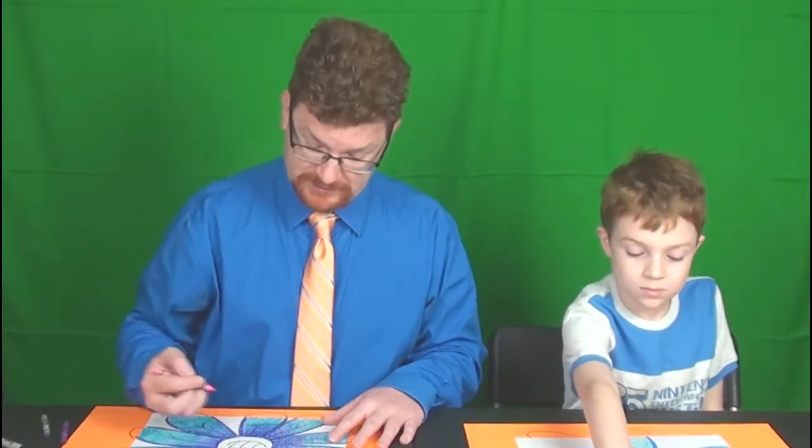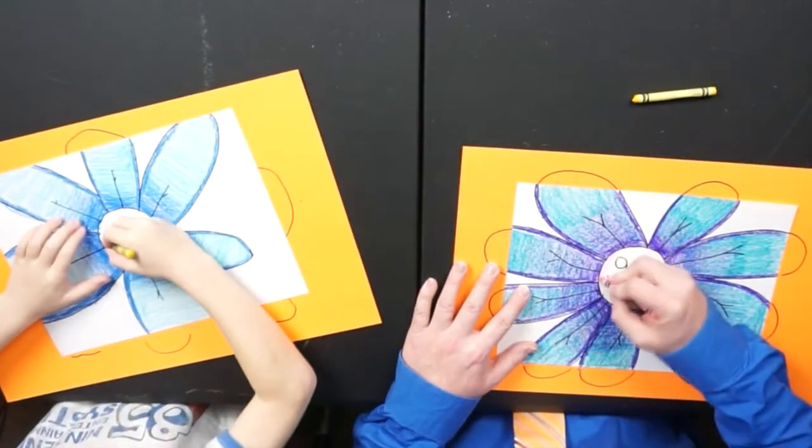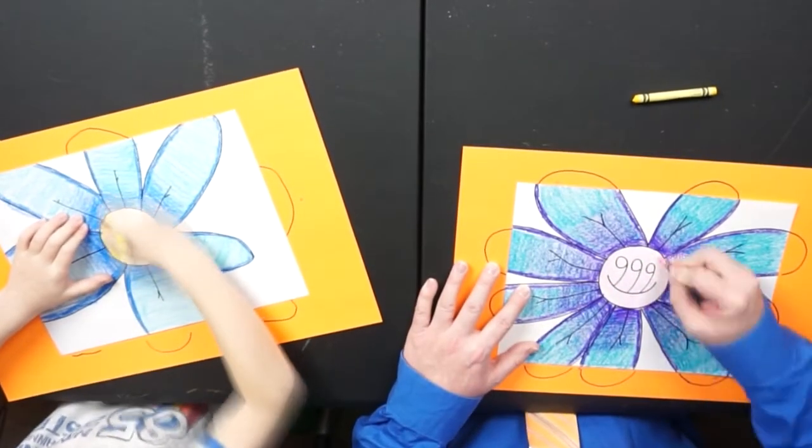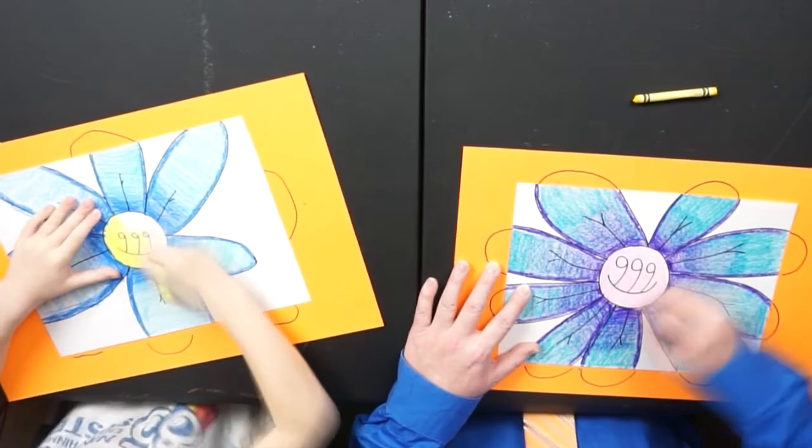Once you're done coloring your petals, now pick a color for the middle of your flower. I'm going to use pink. Once you've colored the middle, now it's time to choose a color for the background.